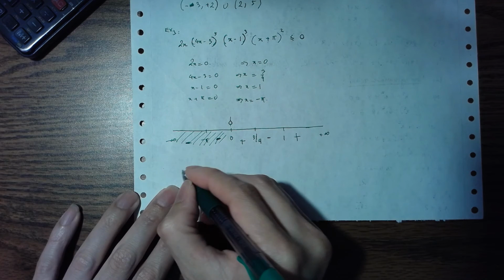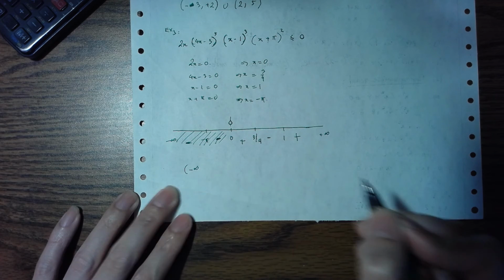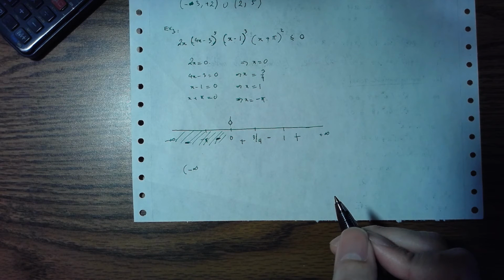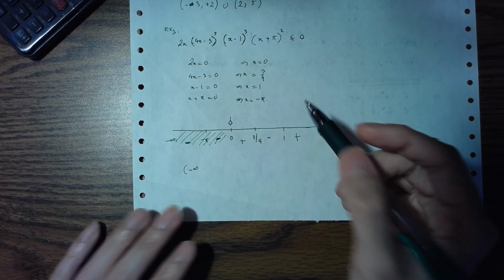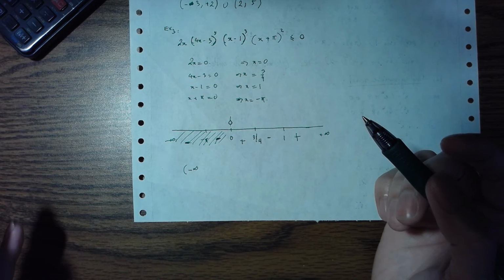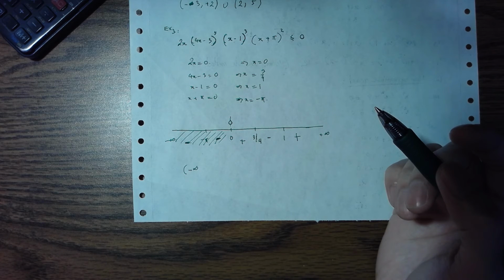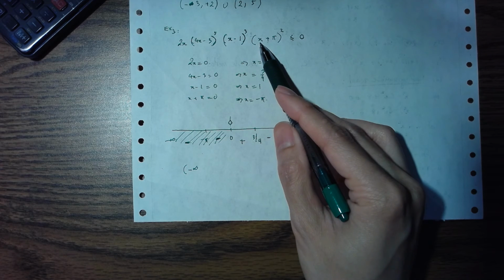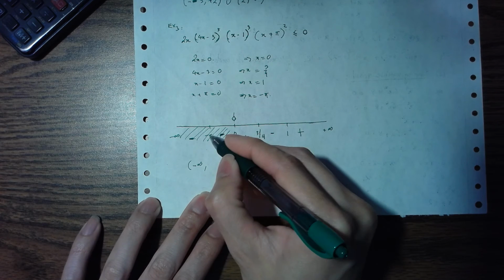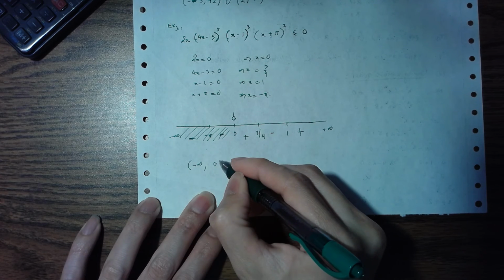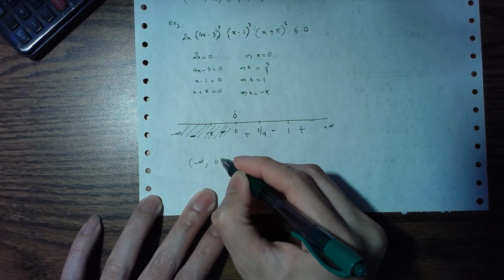So our final solution will be negative infinity... If you plug negative pi in, what happened? It turned out to be 0, right? So it still works. Negative pi plus pi is 0, so it still equals 0. So this value works, so the interval between negative infinity and 0 should be okay.